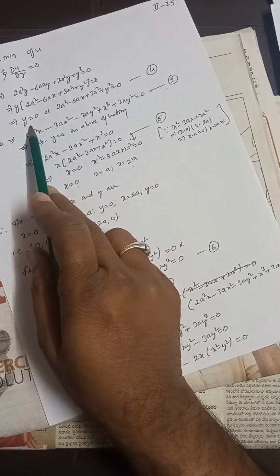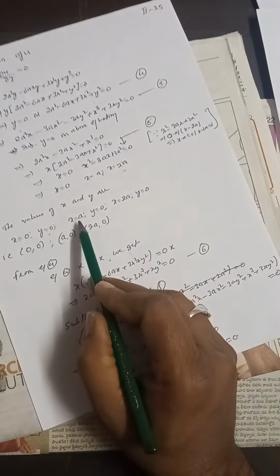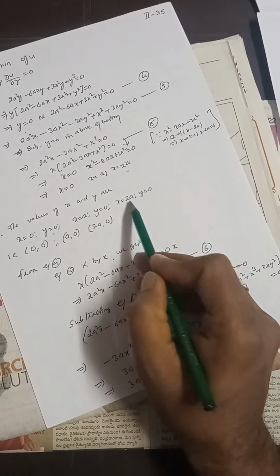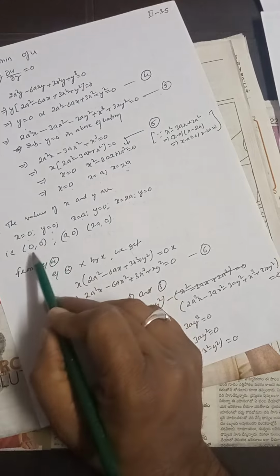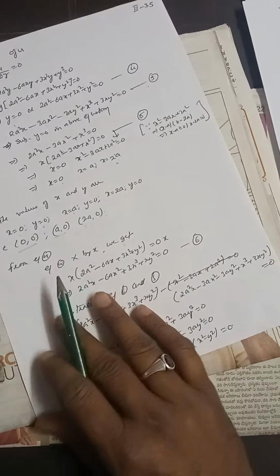Whenever y is equal to 0, I got three values for x. Now I am writing the pairs. x is equal to a when y is equal to 0. x is equal to 2a when y is equal to 0. Now I got three points: 0 comma 0, a comma 0, 2a comma 0.